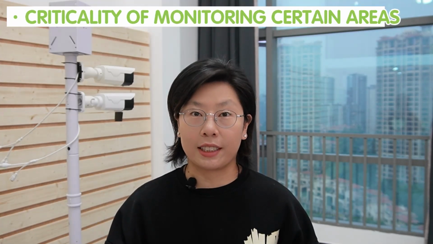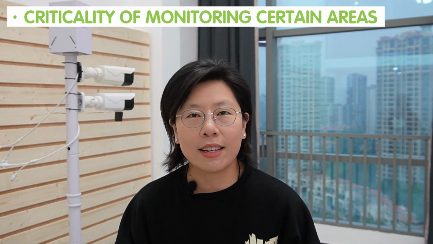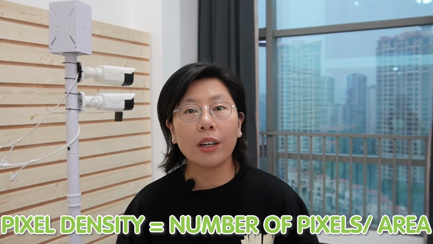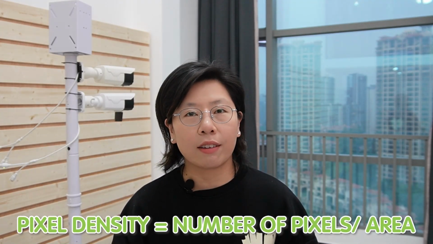So establishing the optimal pixel density for your specific surveillance needs requires a careful balance. You should consider factors such as the criticality of monitoring a certain area and the desired level of detail, and also the concept of pixels per foot or meter based on the specific dimensions of the surveillance area. You can utilize formulas or leverage online tools designed for calculating pixel density. This calculation will guide you in determining the necessary adjustment to achieve the desired level of clarity and detection capability.